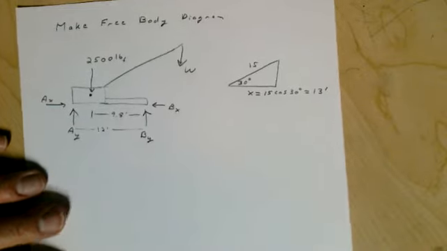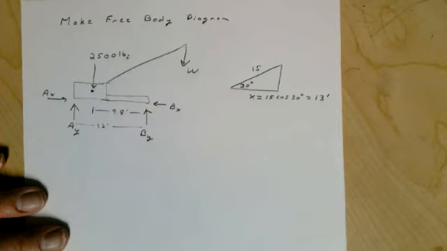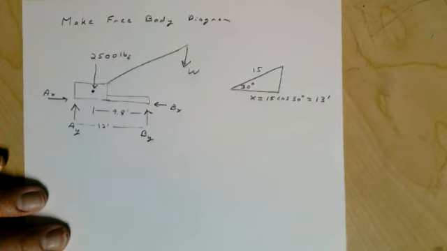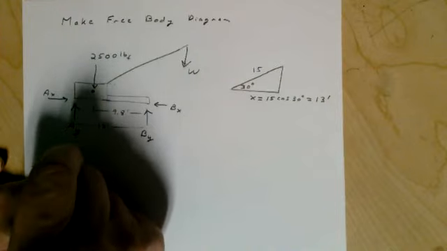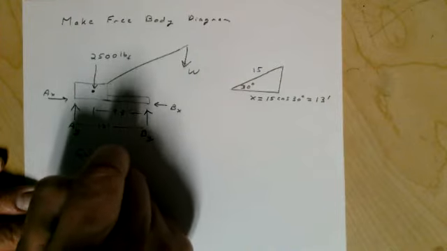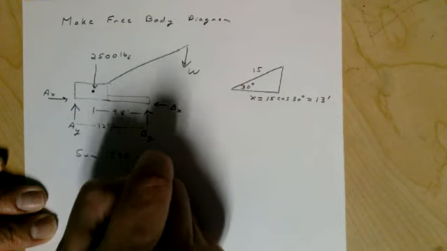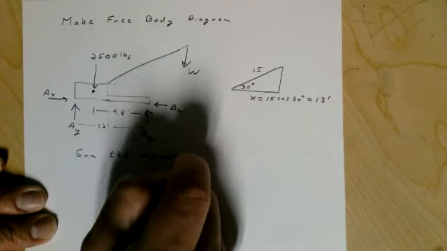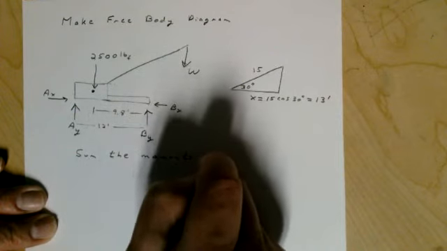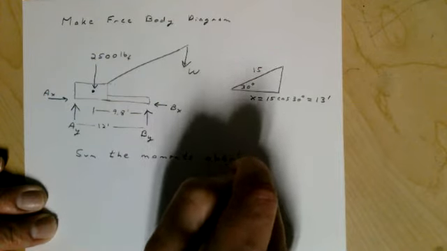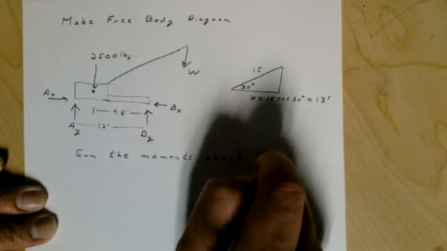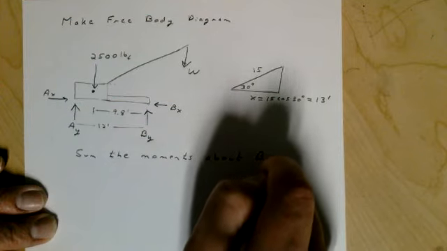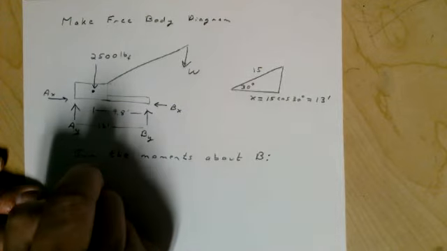And I won't clutter the picture up. I'll put it in. We sum the moments. So now again, sum the moments about B. Let's do that.